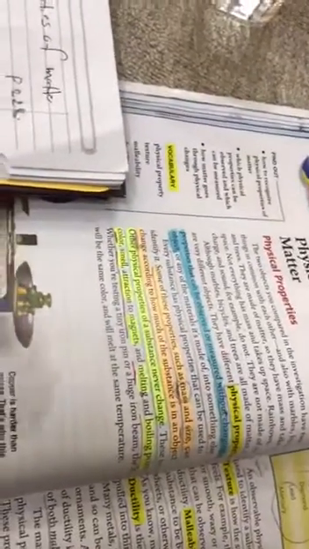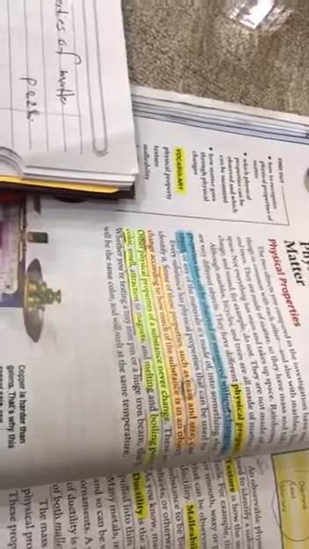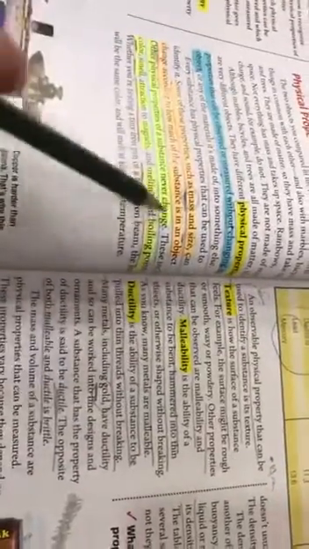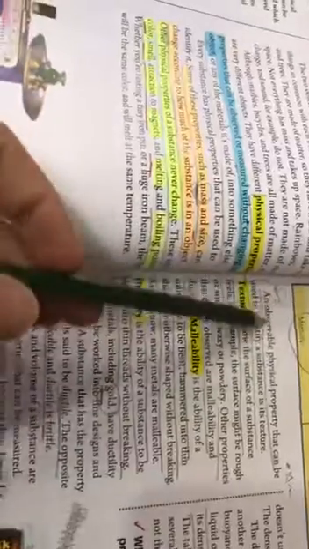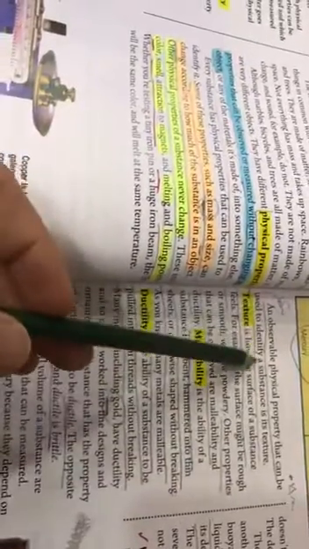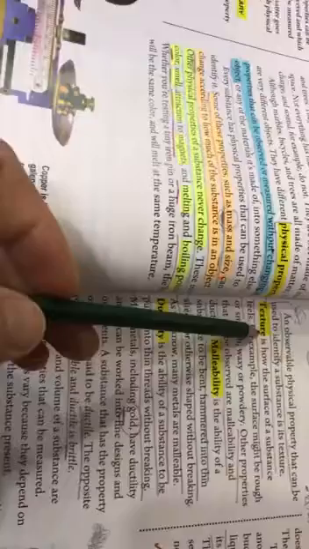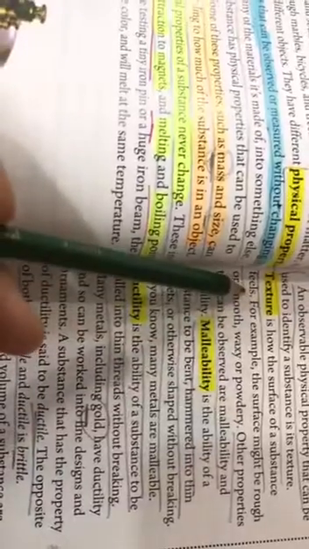Okay. Except for these things that we talked about, guys, we have more physical properties of matter. The first one is texture. Let's see what a texture is. A physical property that can be used to identify a substance is the texture. What is a texture, Ashley? Texture is how the surface of a substance feels.